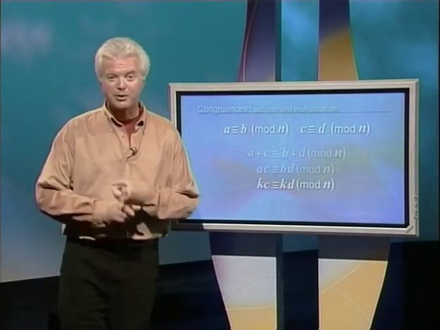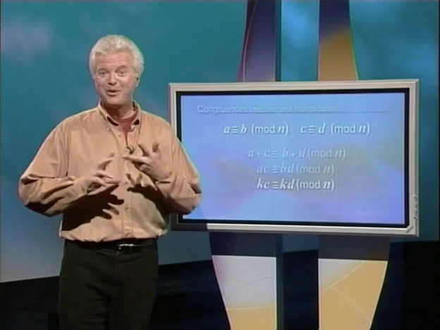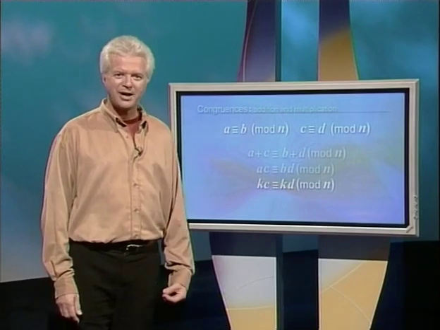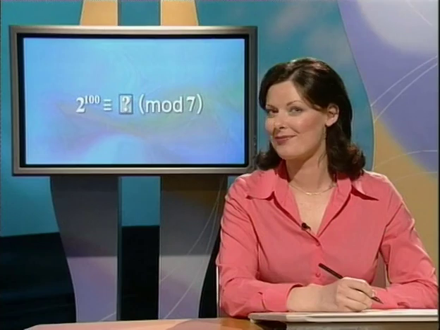She'll work out 2 to the power 1, and that's easy. 2 to the power 2, and that's nearly as easy. 2 to the power 3, and so on. And each time she'll work out the remainder, modulo 7, and see if there's a pattern. Right, so I'm going to work out the successive powers to see if there's a pattern.